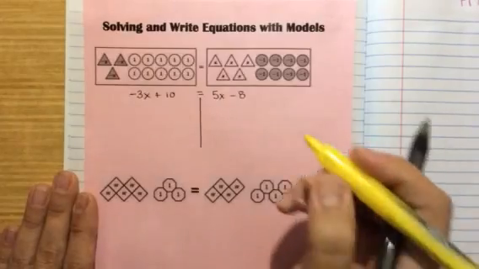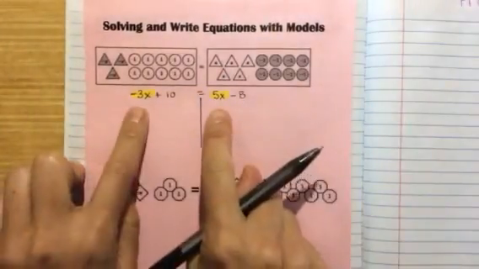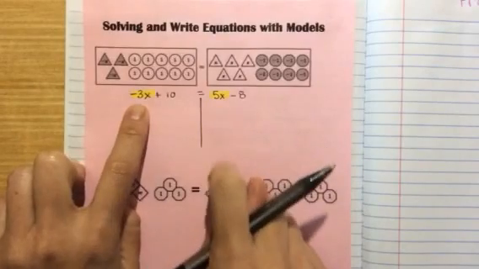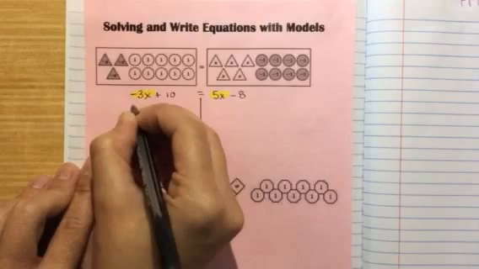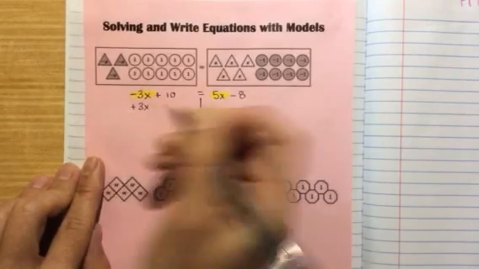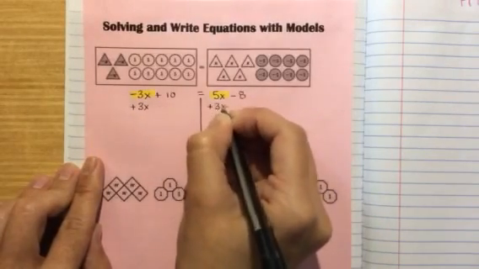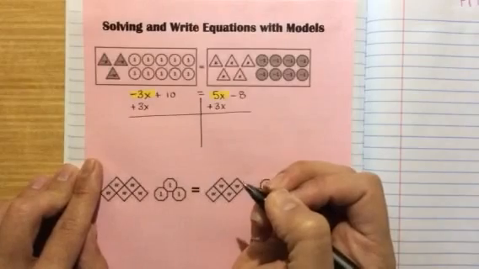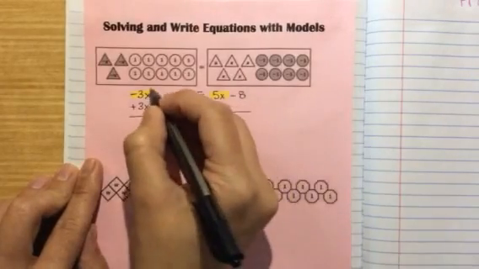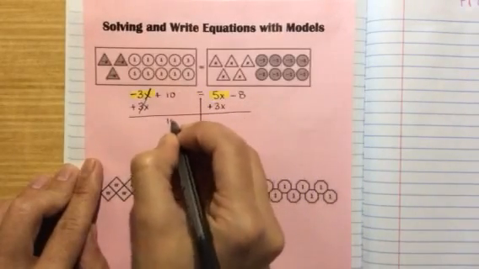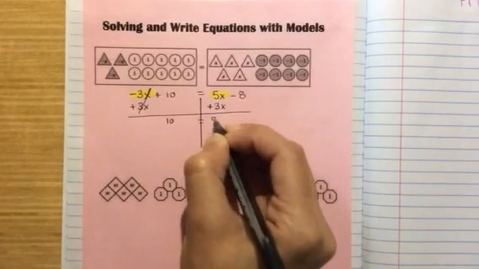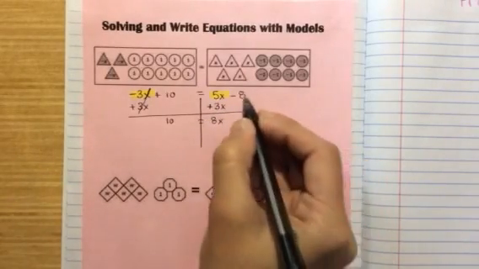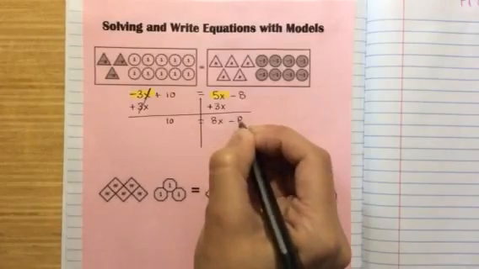Draw the line down the middle. Highlight your variable terms and compare to see which one is smallest. Negative 3x is smallest, so we want to do the opposite of that, which is to add the 3x on both sides. This cancels. We bring down the 10. 5x plus 3x will equal 8x. And bring down the -8.